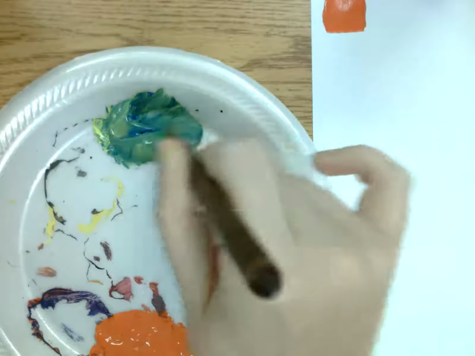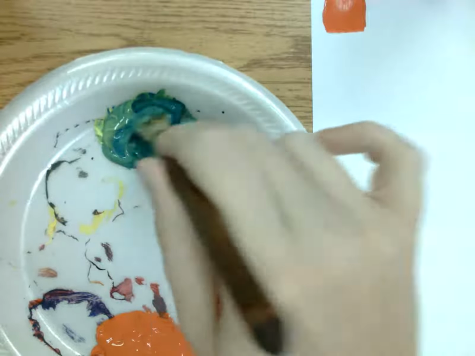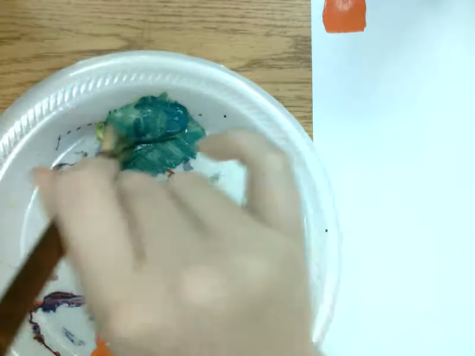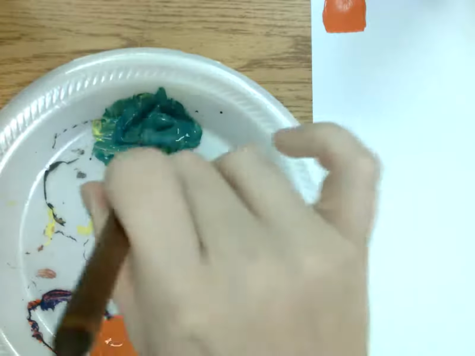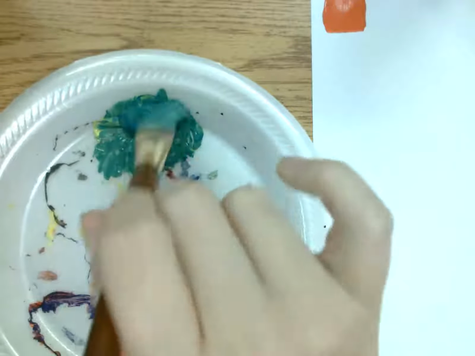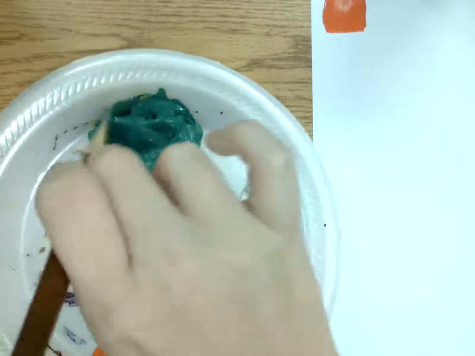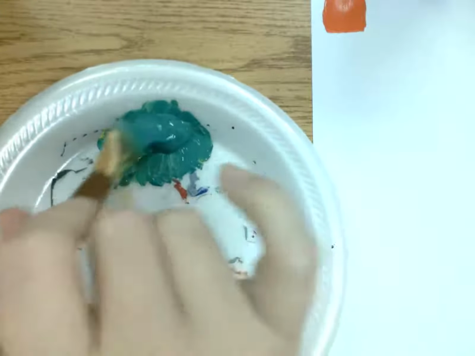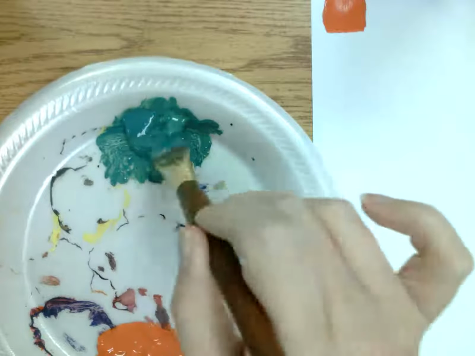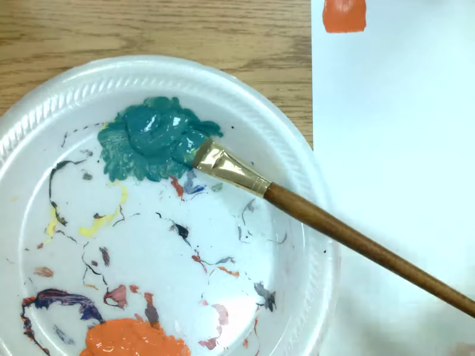Okay, and this is looking pretty green. I might add a little bit more. Yeah, I think I'm gonna add just a slight bit more blue to get that blue green instead of that nice plain green. But it is a nice color, look at that. I think it looks bluer on camera than it does in real life. But it looks like a pretty good regular green.